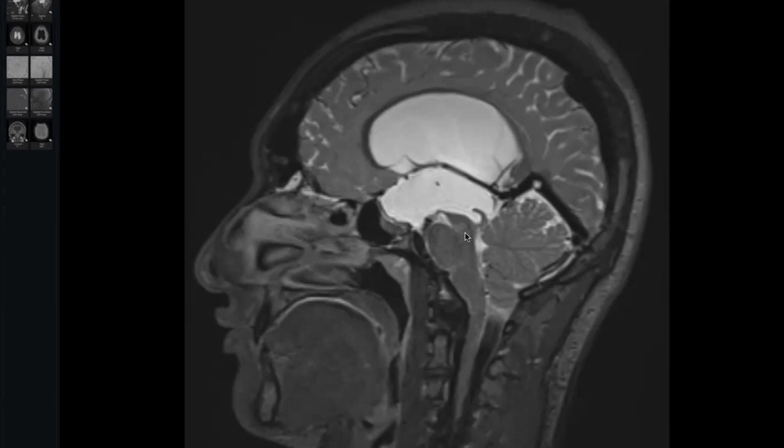Again, look here, maybe midbrain glioma, pontine, or it may be inside here, a web, or tectal glioma, or a pineal region mass. Thank you, doctor, so much.